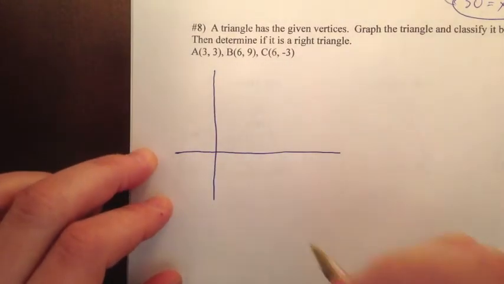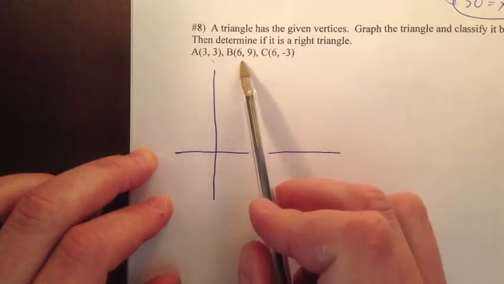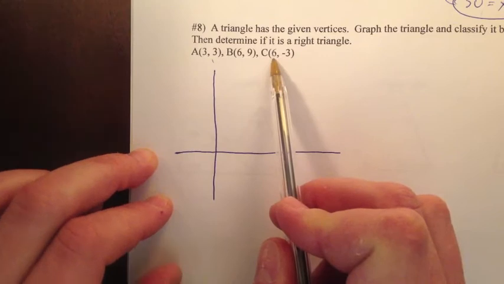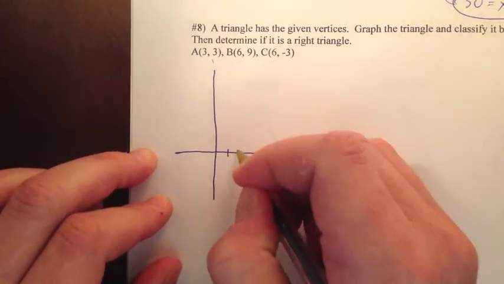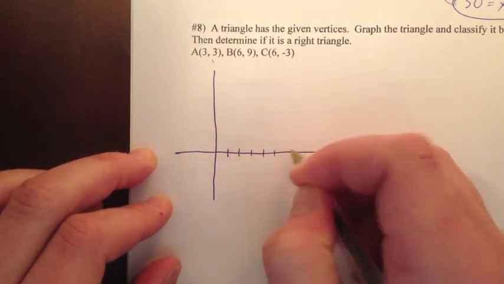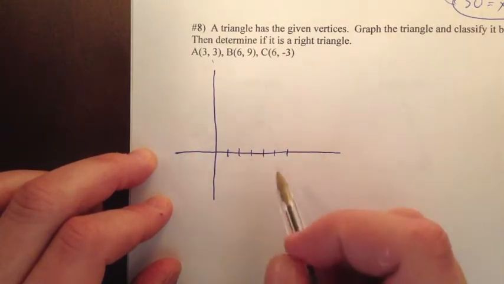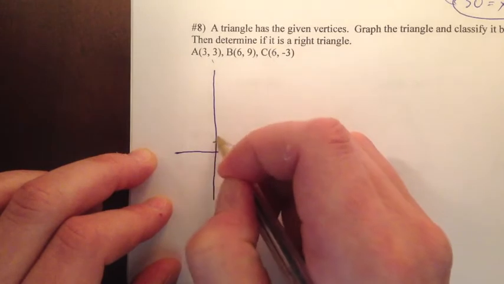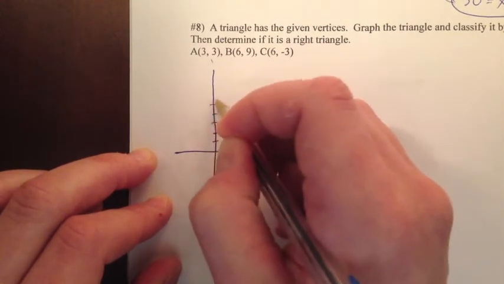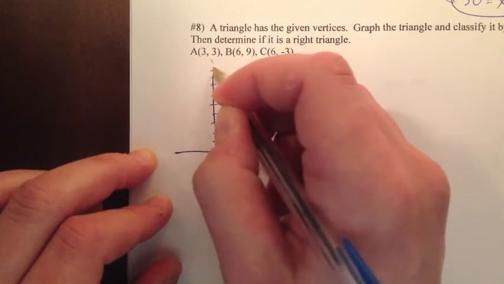All right, now let's see. We've got 3, 3, 6, 9, 6, negative 3. So we need to go out here. 1, 2, 3, 4, 5. We got to go out to 6 for the x. For the y-axis, we have to go to 9. 4, 5, 6, 7, 8, 9. I should have used a ruler.